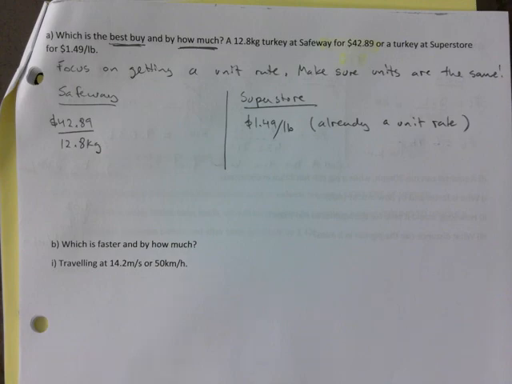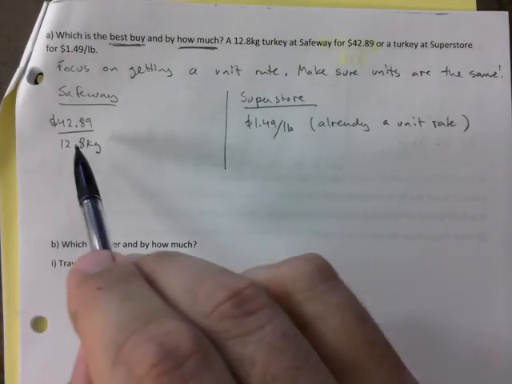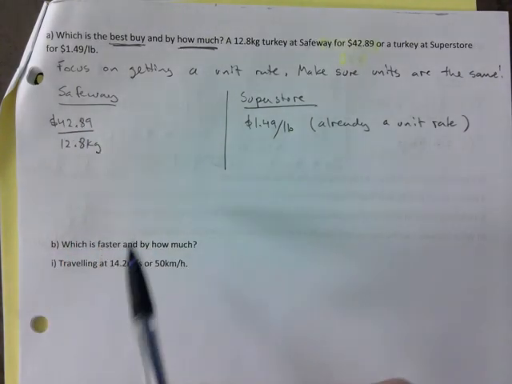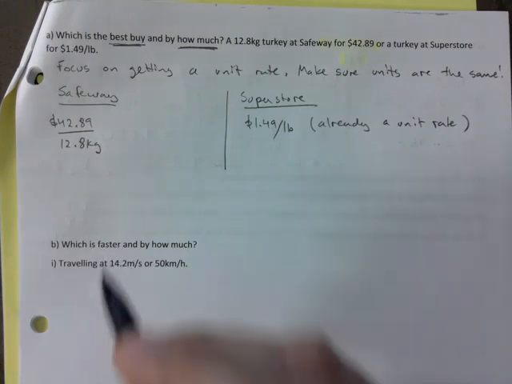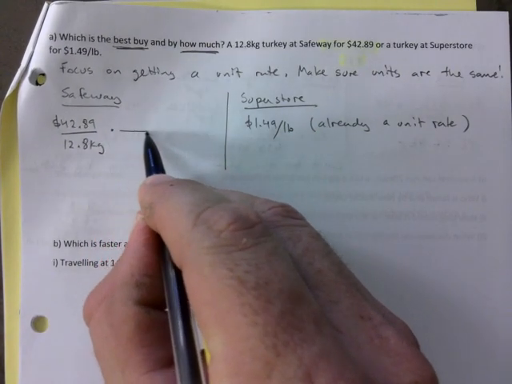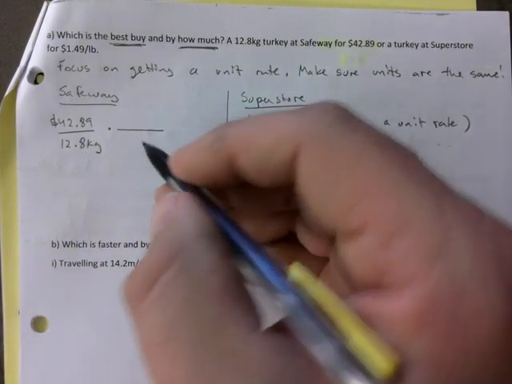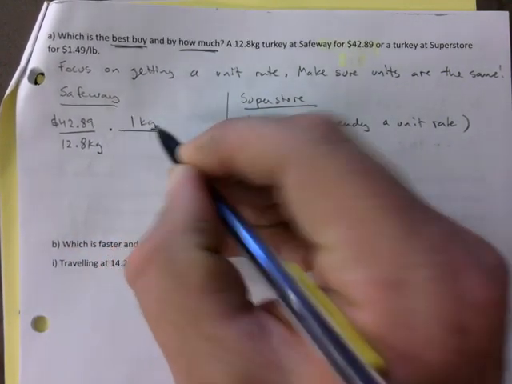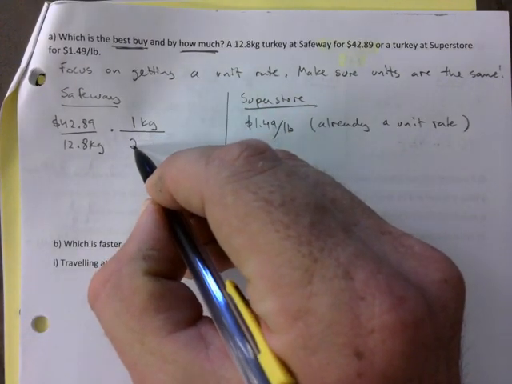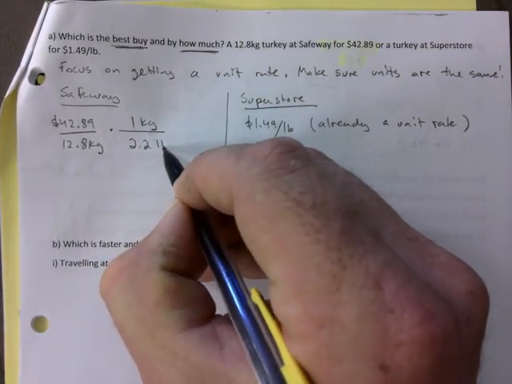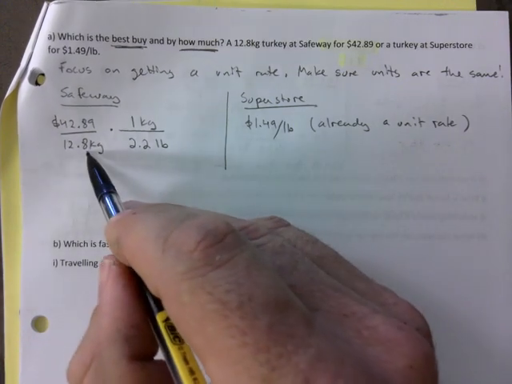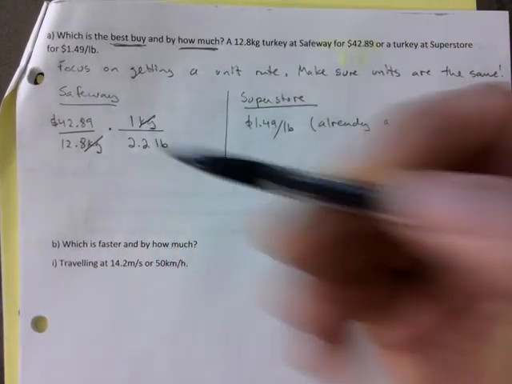I'm going to try to make this one dollars per pound. That's my ultimate goal. So the first step is, dollars I don't want to change. I just want to change this part. So 1 kilogram has how many pounds? You should have that on your study sheet. 2.2 pounds. So I can cancel kilograms with kilograms.